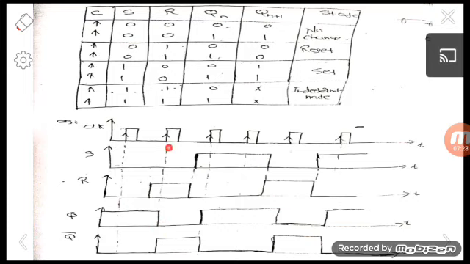We are using 4 NAND gates for developing an SR flip-flop, and also a pulse transition detector will be there for detecting the edge triggered clock pulse. This is the Q output and this is the Q bar output. So you have to learn this figure well.